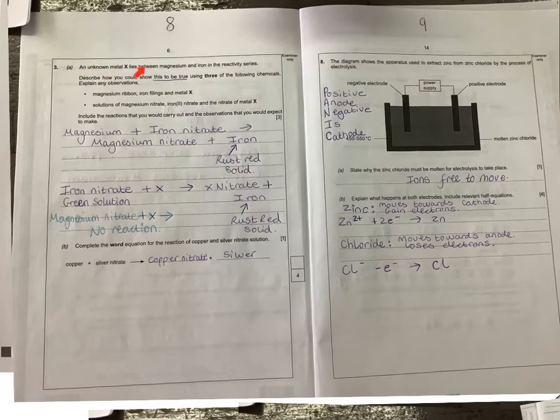A known metal X lies between magnesium and iron in the reactivity series. Describe how this could be shown to be true using 3 of the following chemicals. Okay, so you've got magnesium, iron filings, and metal X, a solution of magnesium nitrate, iron nitrate, and a nitrate of element X. Okay, this is a difficult question. Include the reactions that you carry out and the observations that you would expect to make.